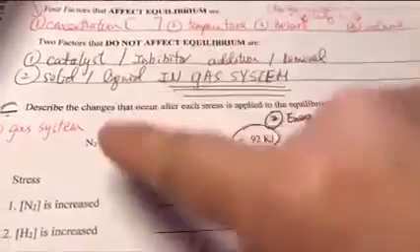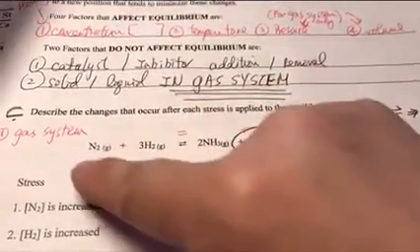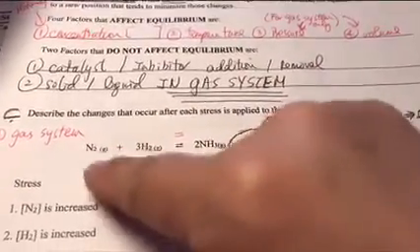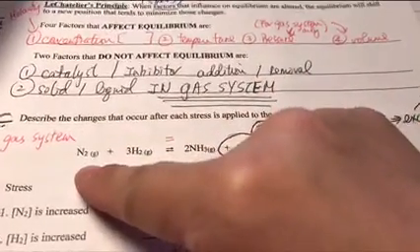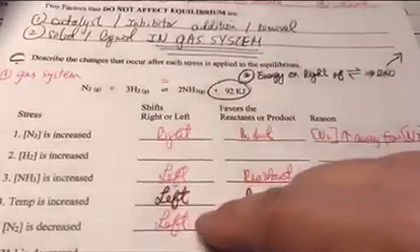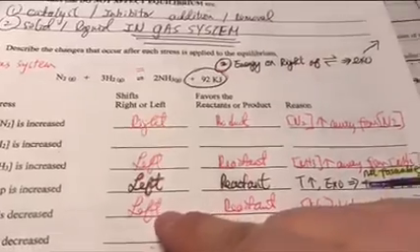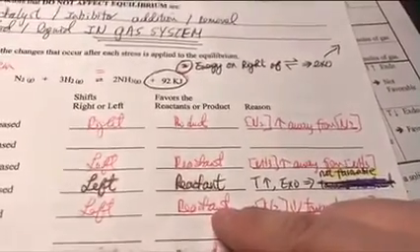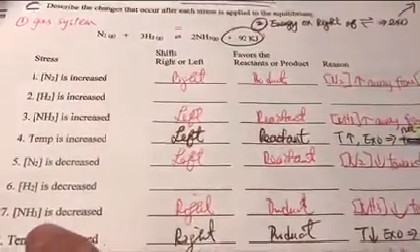So here, my N2 is on the left-hand side of the equation. Since I want to stay toward N2, I want to stay at the left-hand side. So my equilibrium will shift to the left because I want to stay with the N2. So my equilibrium shifts to the left, so I will favor the reactant because I want to go to the left-hand side.